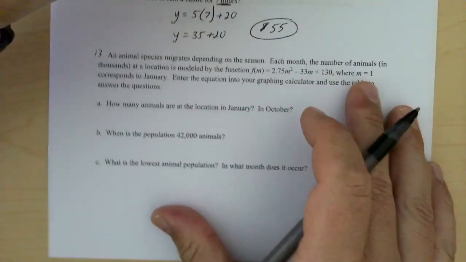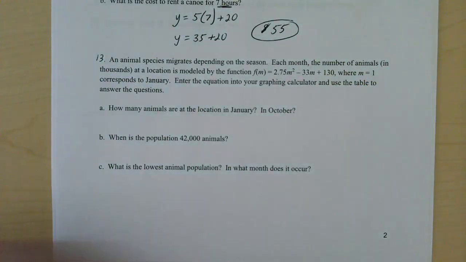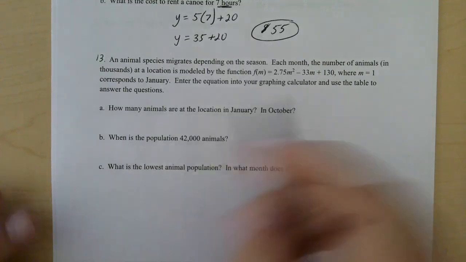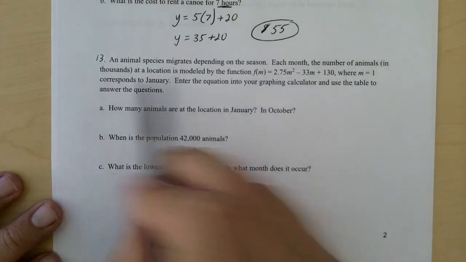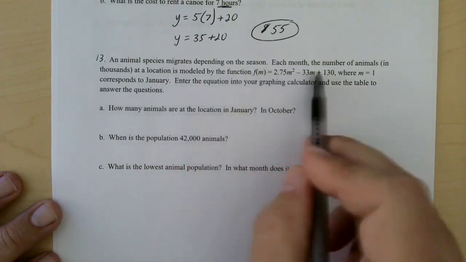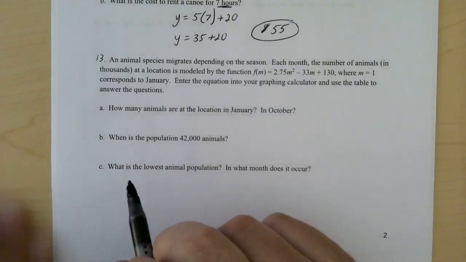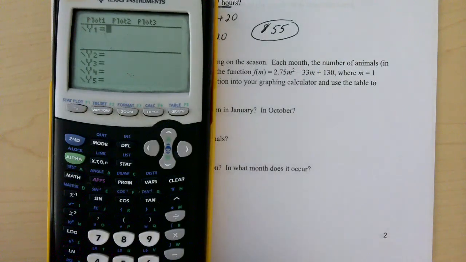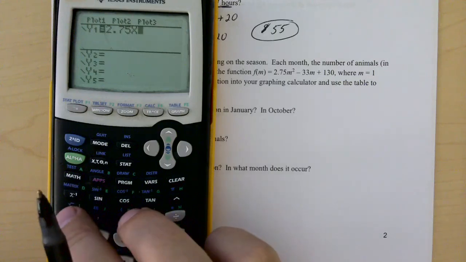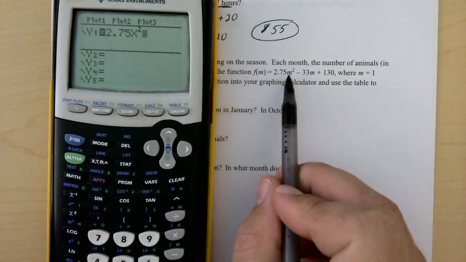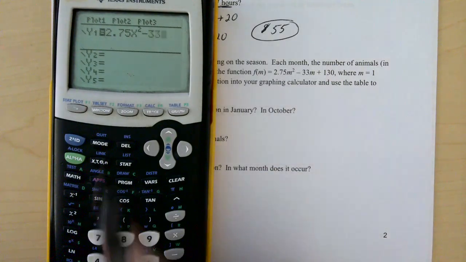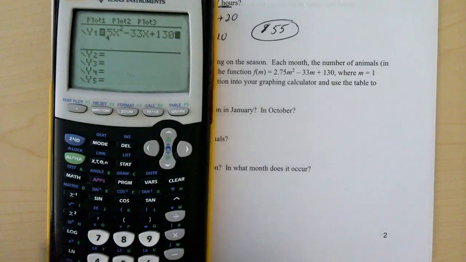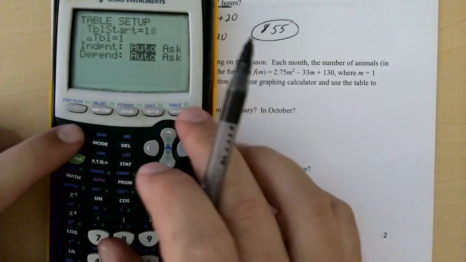Okay, so then I have another application problem. This time it's in standard form, and once again we have to understand from the context what your inputs are. Each month the number of animals in thousands at a local is modeled by this, where m equals 1 corresponds to January. So when I type this in, I go to my y equals screen and type in 2.75x squared minus 33x plus 130. I want my table to start at 1.